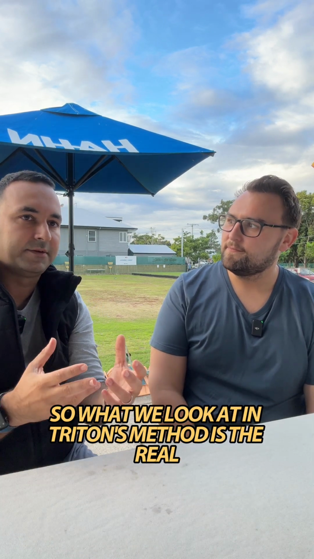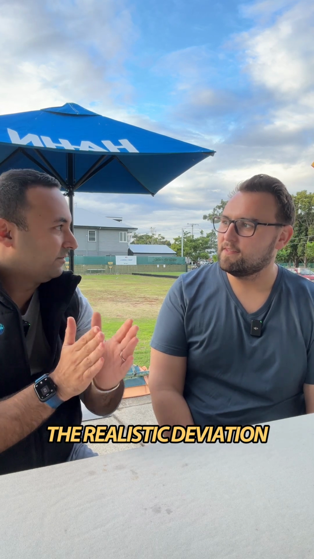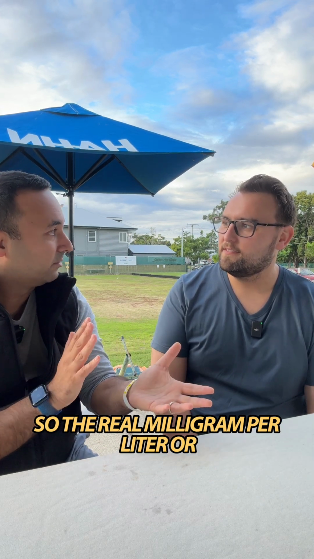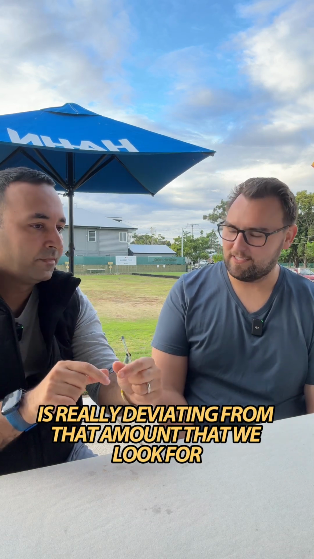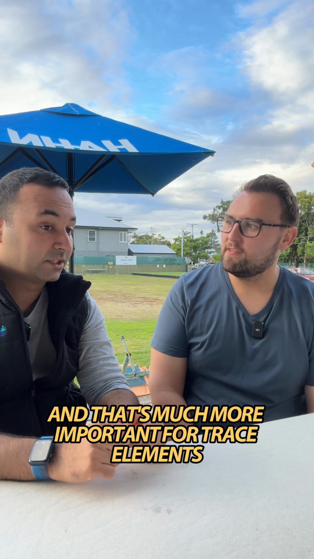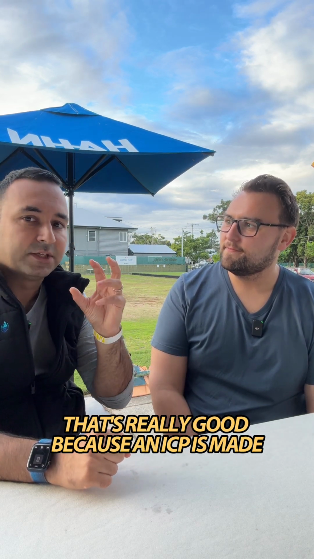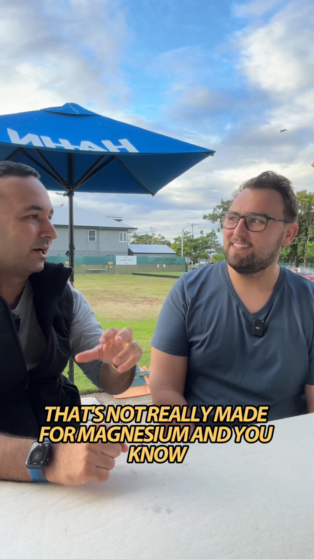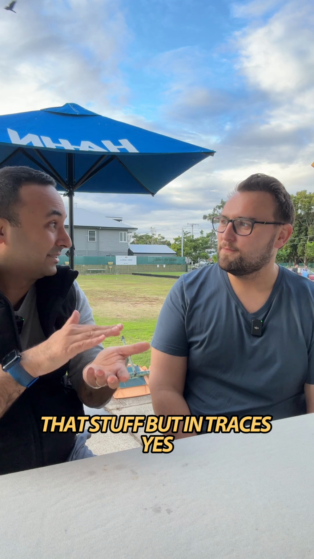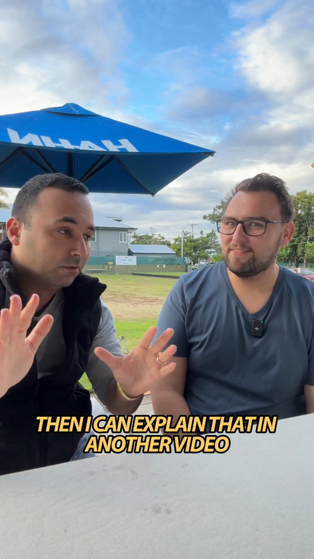So what we look at in Triton's method is the realistic deviation, the real milligram per liter that is really deviating from the amount we look for. That's much more important for trace elements. That's really good because an ICP is made to measure trace elements. It's not really made for magnesium and that stuff, but in traces, yes, not in high amounts. I can explain that in another video if you want.